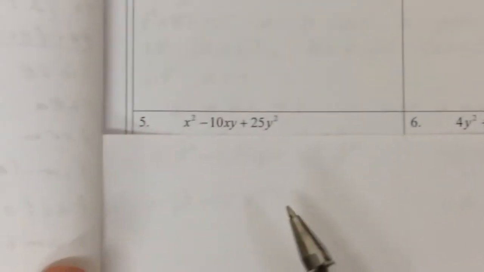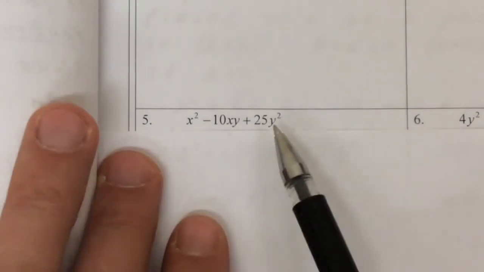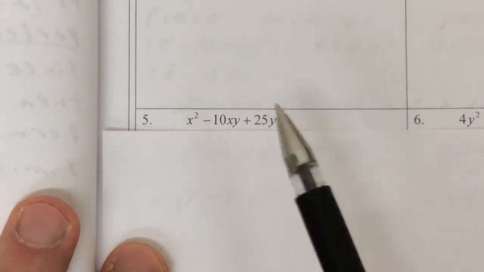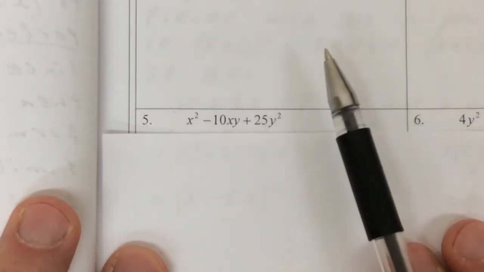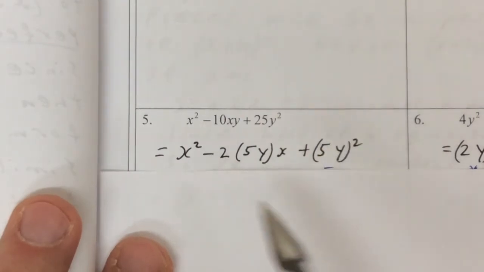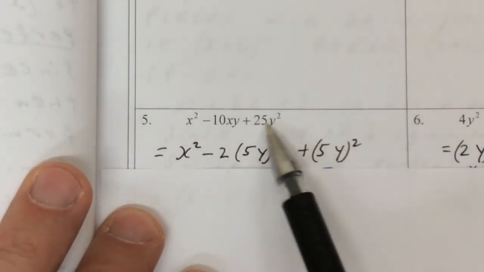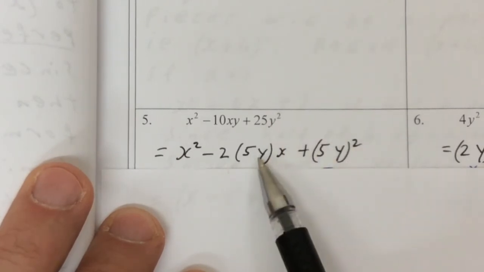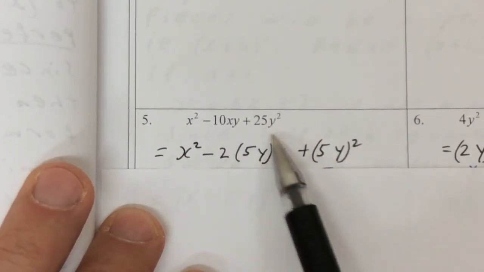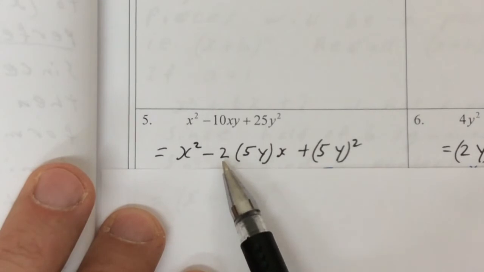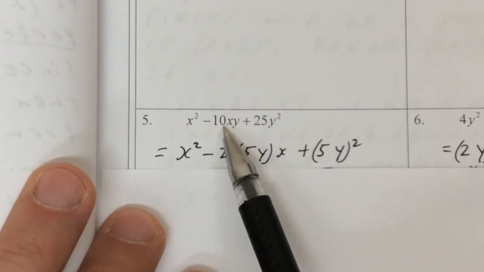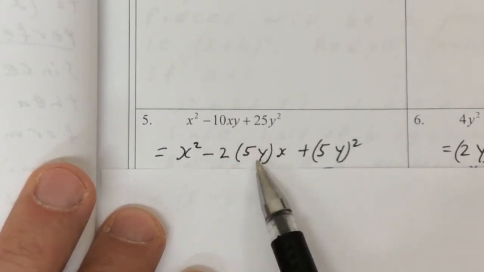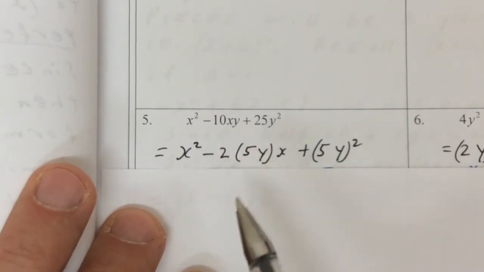Next one. Now we have some more variables in here. So can I write this in that proper form? Well, let's take a look. x squared stays the same. Square root of 25y squared, well, it's 5y. I have an x. Is this true? 2 times 5y is 10y, times x is 10xy.